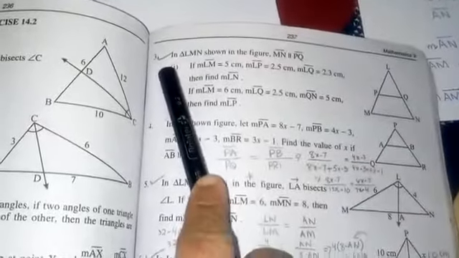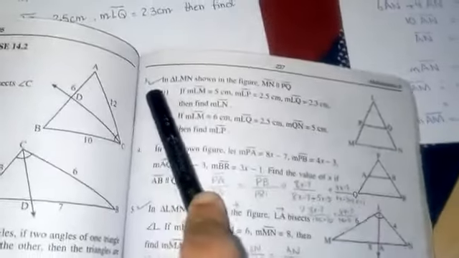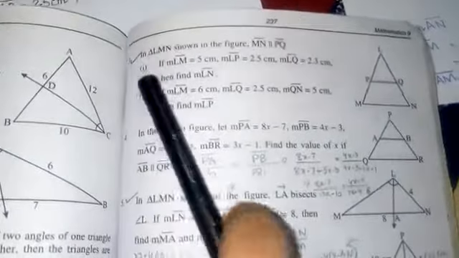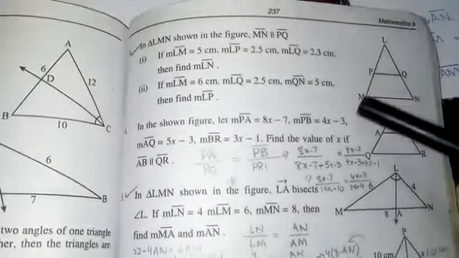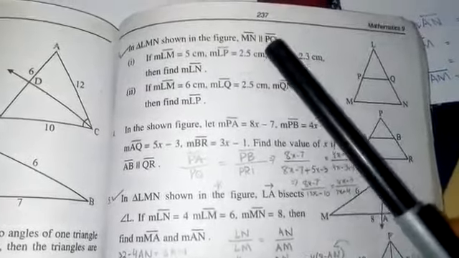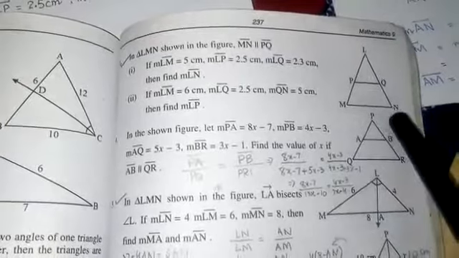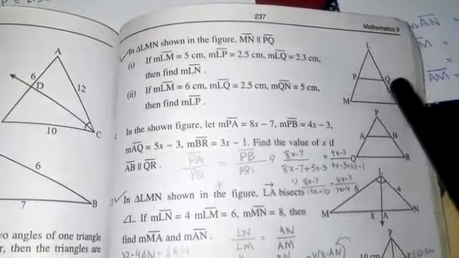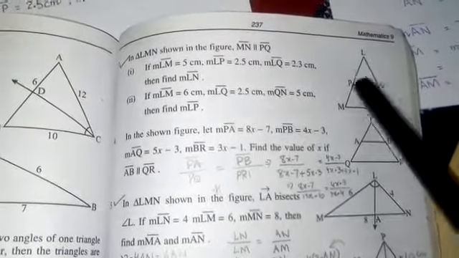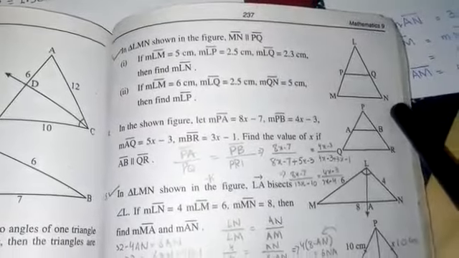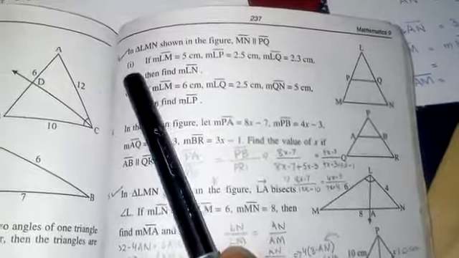Students, now we have question number 3 of revise 14, and the statement of the question is: in triangle LMN, here is a triangle LMN. In the figure, MN is parallel to PQ. This side MN is parallel to PQ. Here you can see this PQ intersecting the sides LM and LN. Clear?